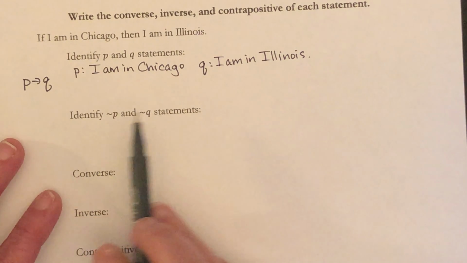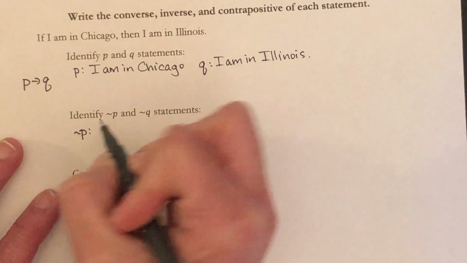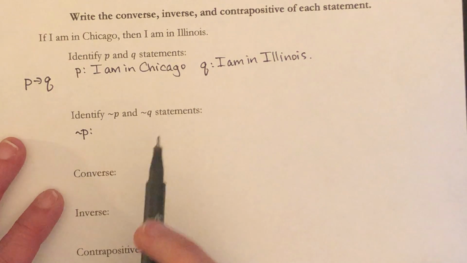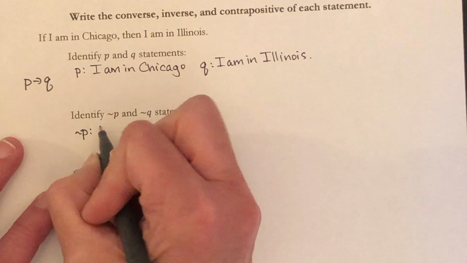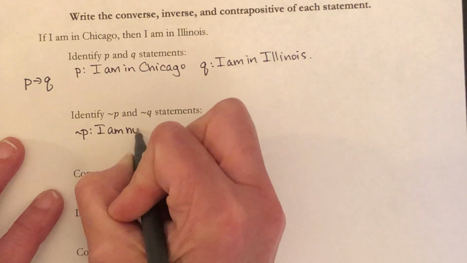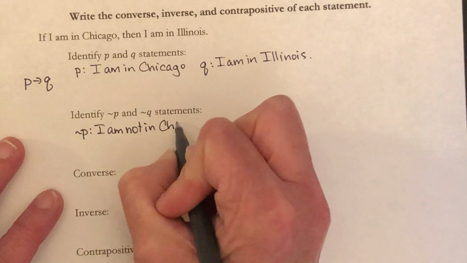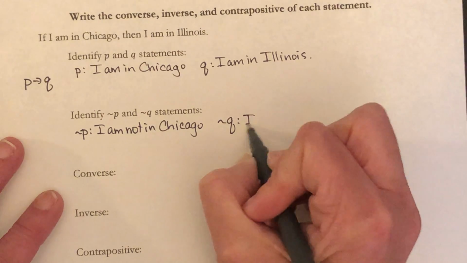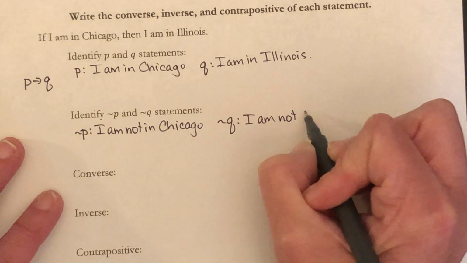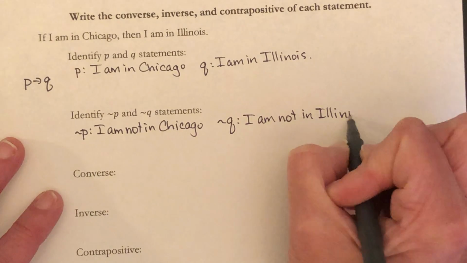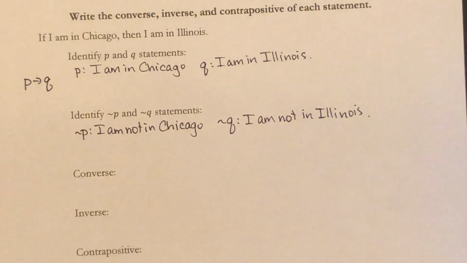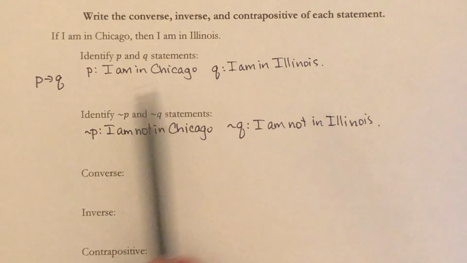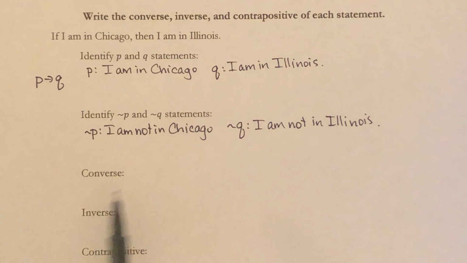So now let's figure out not P and not Q. Not P. Well, this isn't quantified. There's no all or some or anything like that. So all I really need to do is to put the word not in there. I am not in Chicago. And then not Q would be I am not in Illinois. Okay, so now basically we've got each of the pieces we need in English. Now it's just a matter of writing them down.